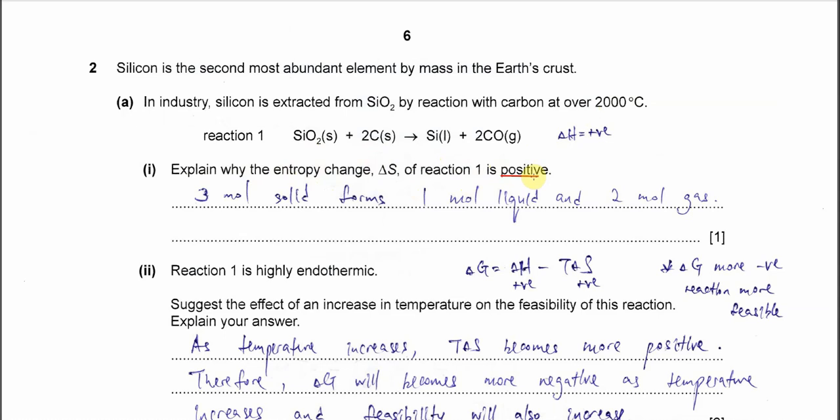First, we need to refer to the state. See whether it's formed gas or formed solid. From reaction 1, we know that it goes from solid to form liquid and gas. That means from less random to more random, because liquid and gas are more random. So after the reaction, the whole mixture or system becomes more random or more disordered. So we know that delta S is going to be positive because of this.